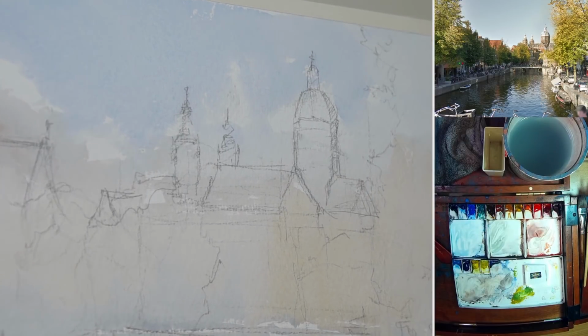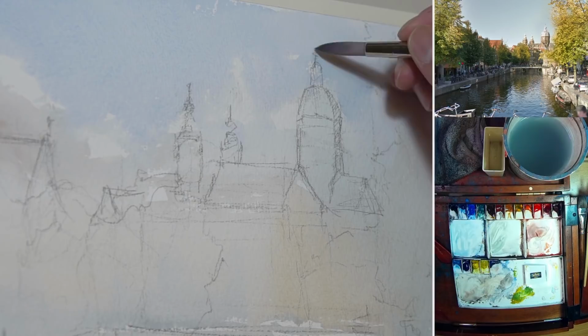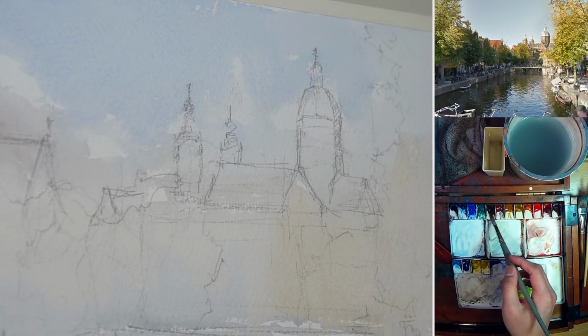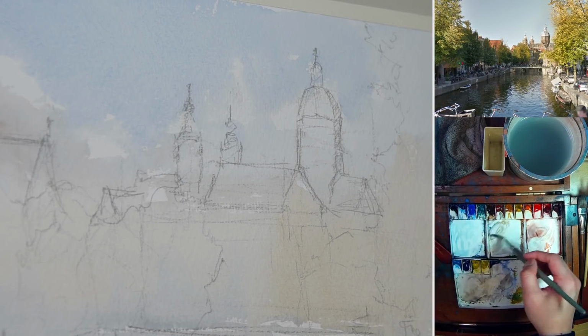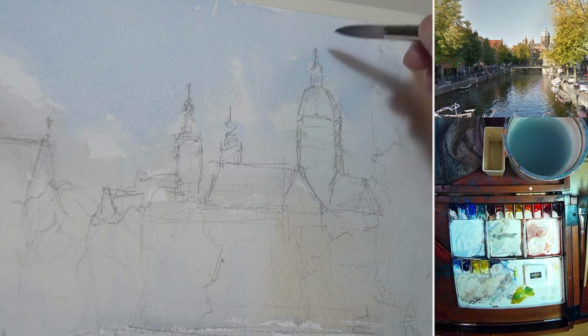But if we try to paint everything the same, it's not going to work. We're just asking for trouble. We're just making things more complicated than it should be. So what I'm going to do is I will just keep it very simple.